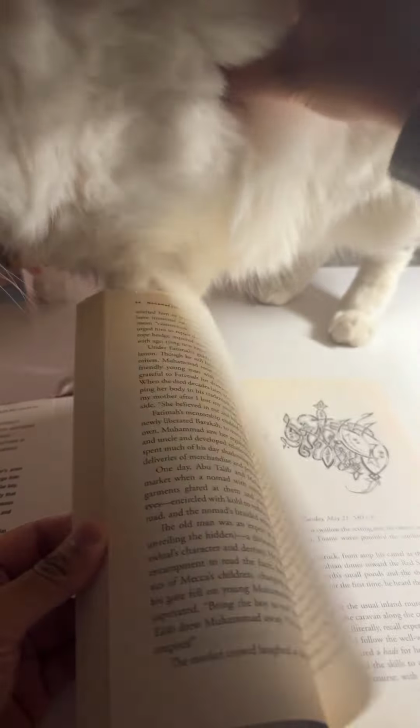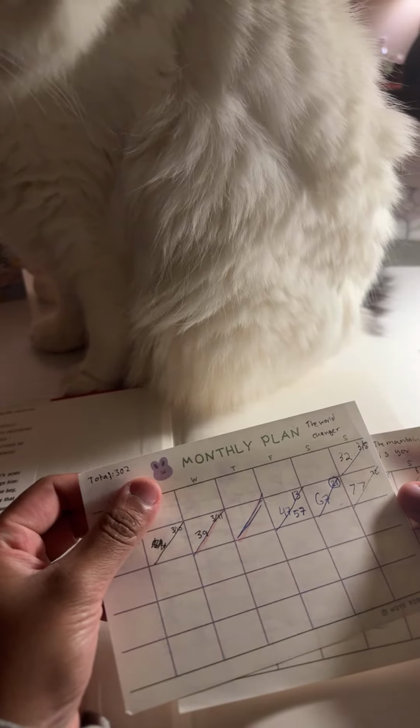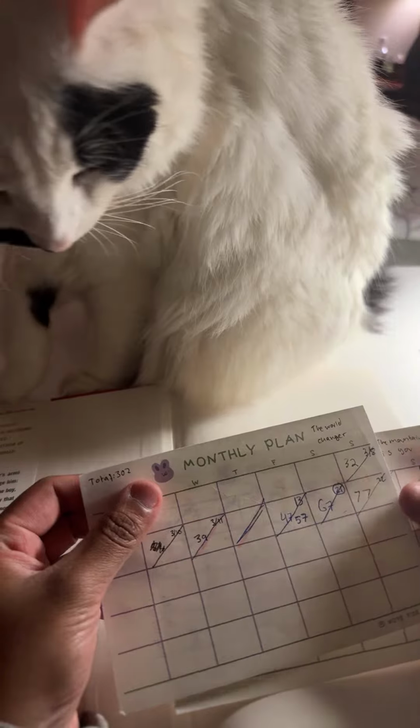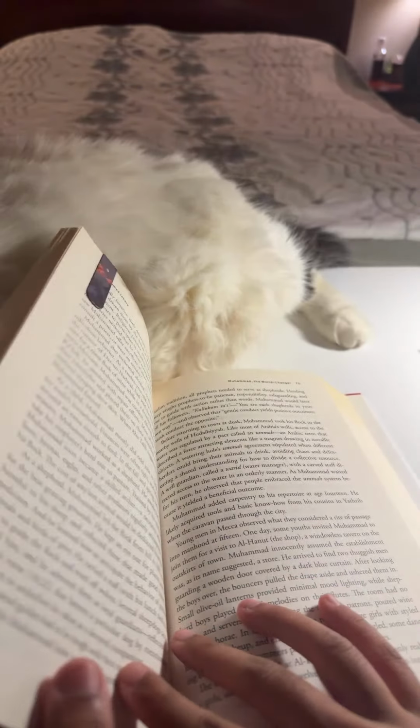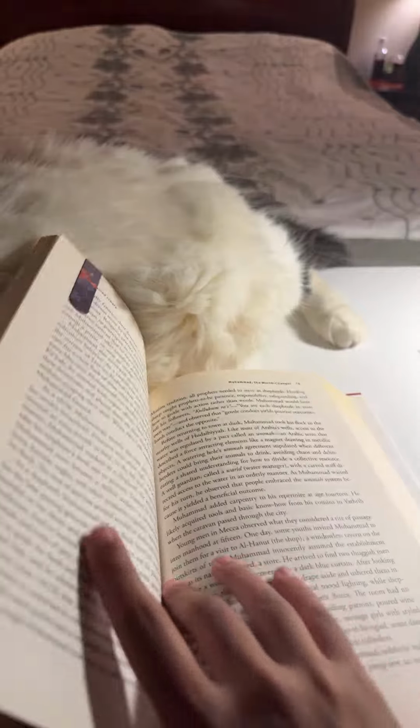I forgot where it stopped, though. There ain't no bookmarks. Well, today is a Monday, so it stopped at page 77, I guess. Okay. Okay, so there's a bookmark.